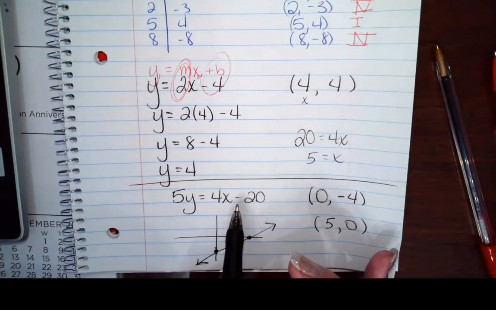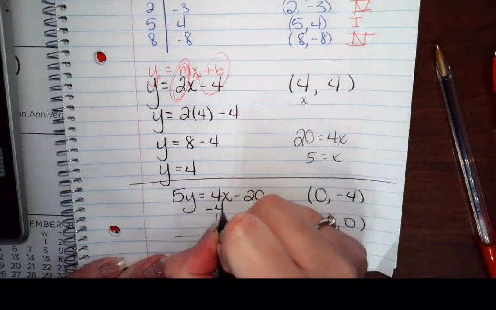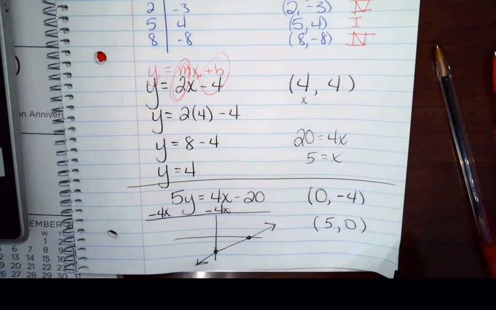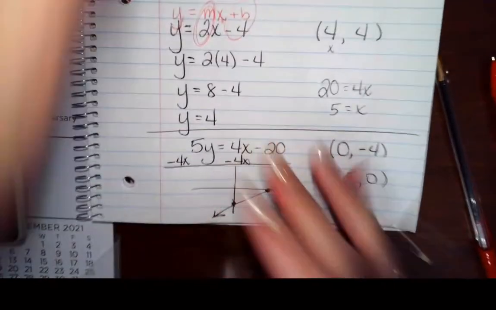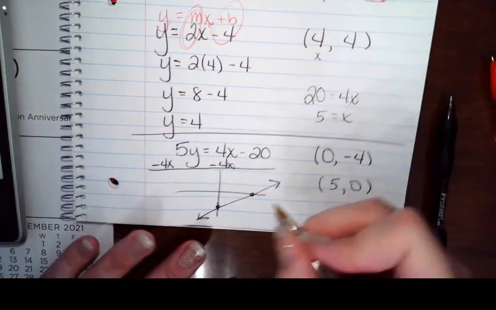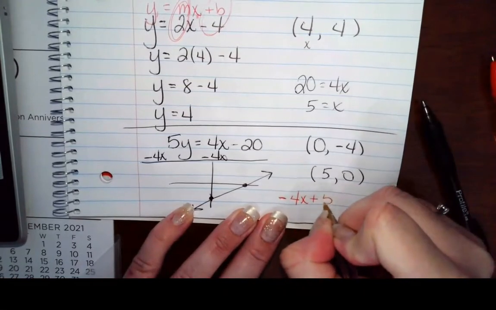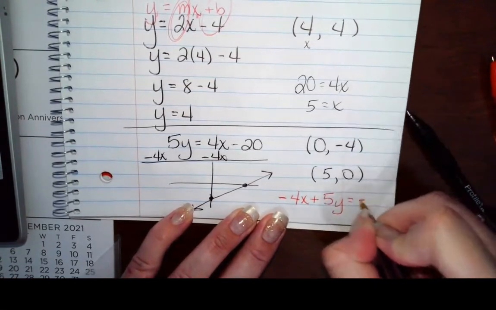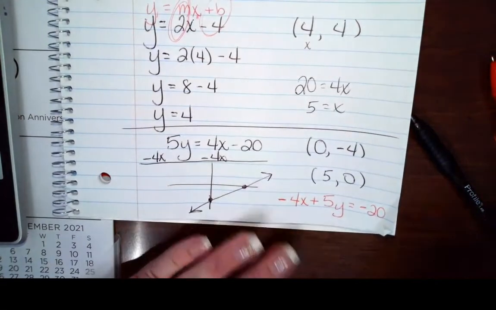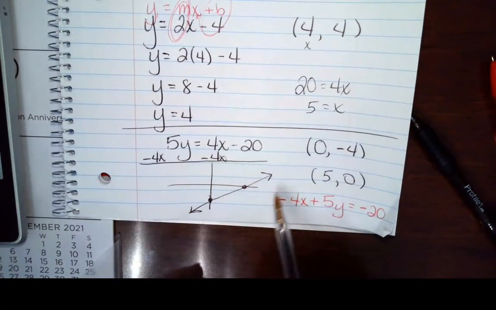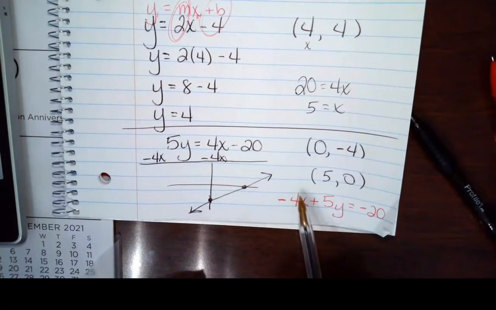So what we could have done, which I started to say, and I corrected myself, is I could subtract 4x from both sides. And now my new equation, which is a little bit easier to work with, I should have got a new piece of paper, is negative 4x plus 5y is negative 20. So this is now in standard form almost, which I'm going to leave alone. We usually don't like to lead off negative, but I don't care right now.